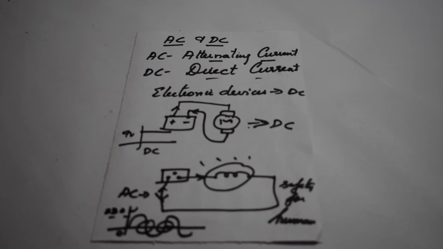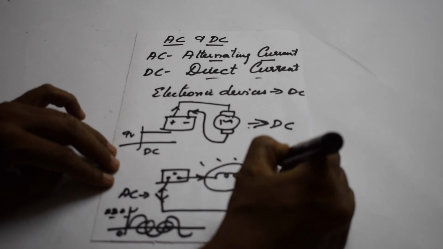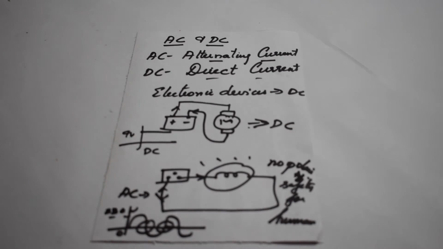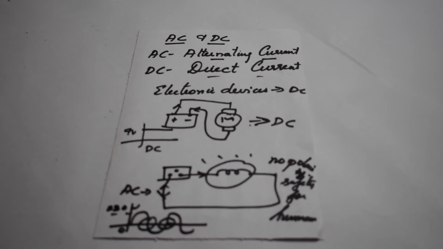And for safety of devices, we can't expect to check every time which is plus and which is minus before plugging in, because AC has no polarity. AC has no plus and minus. For example, you can plug the socket plug in either way, right? So how could you do that?